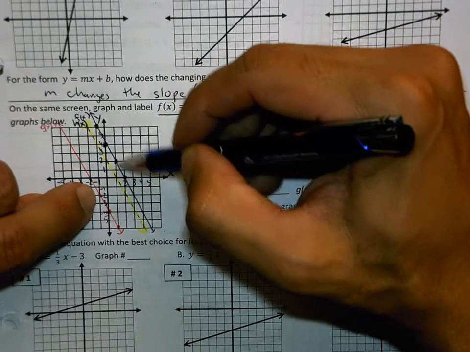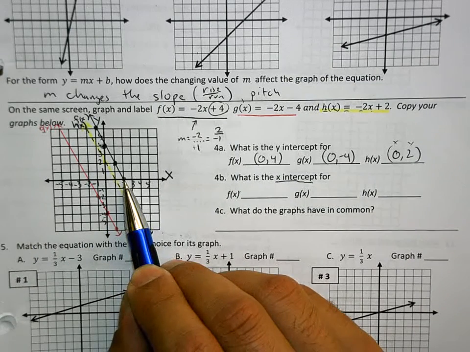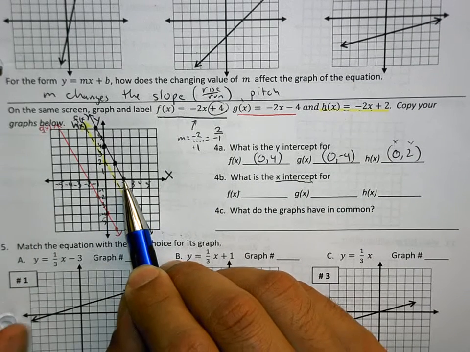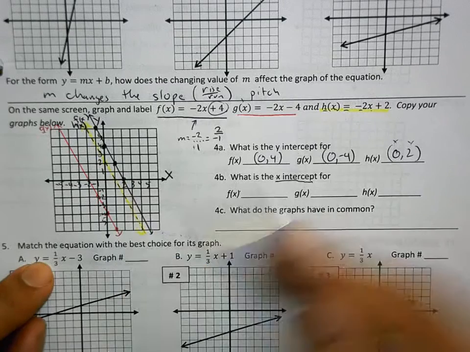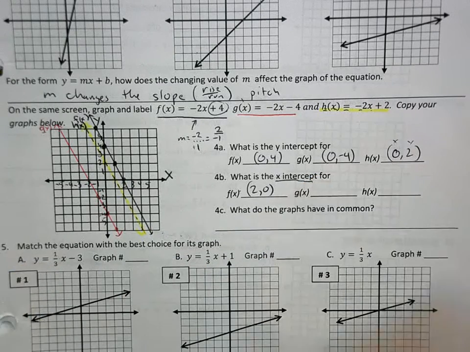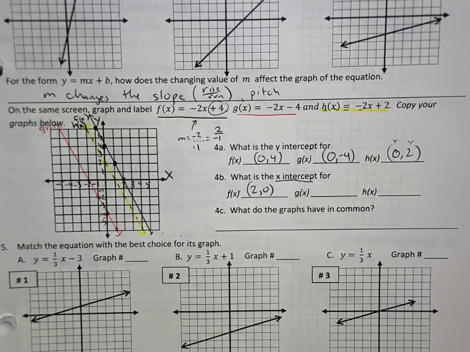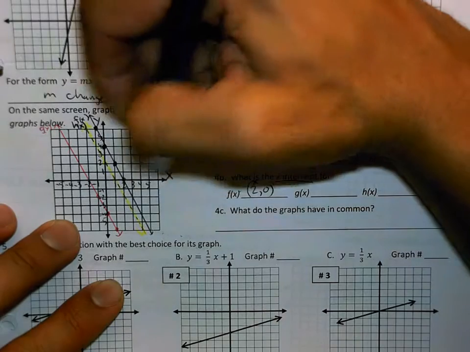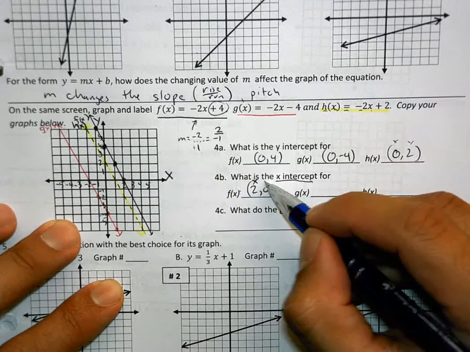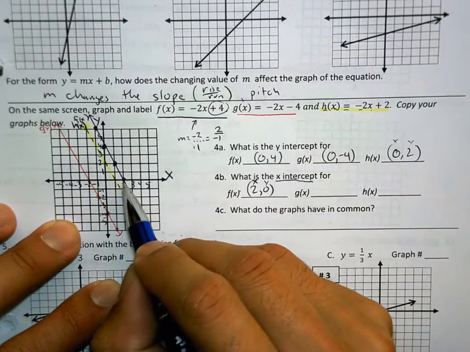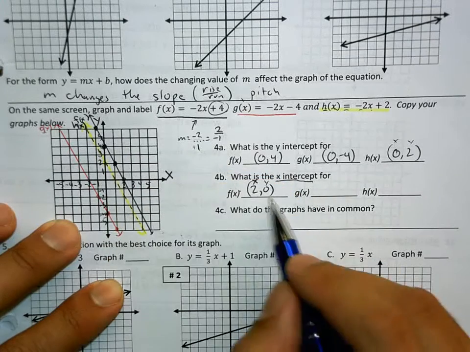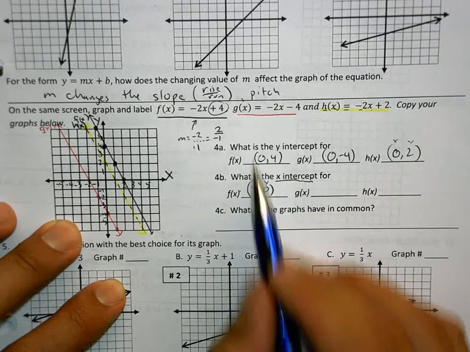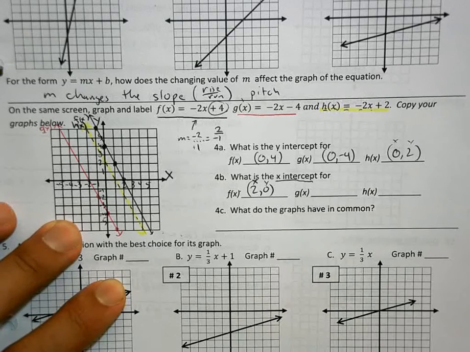Whoa, f of x, right there is where it touches. Wait a second, we're not writing it right. Whoever said 2, 0, you are correct. If you did not write 2, 0, erase your answer and put 2, 0. Let's talk about how come, because on the x-axis, first we always do x, then y. It's alphabetical order. The x number is a 2, and the y value is a 0. It has to be that way. They're flip-flopped, the x and y intercepts.